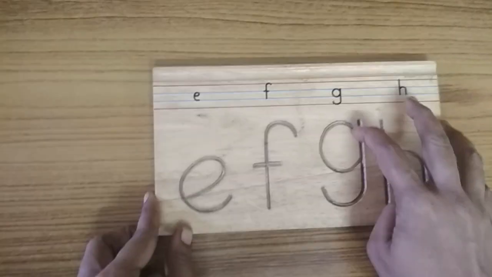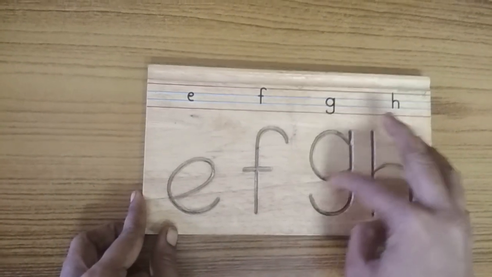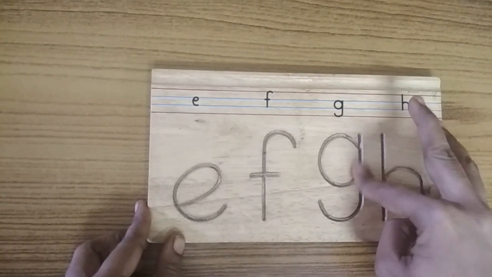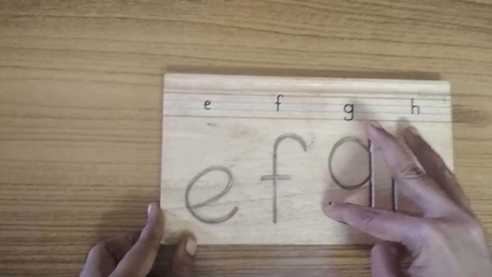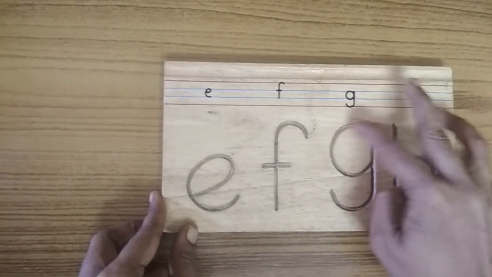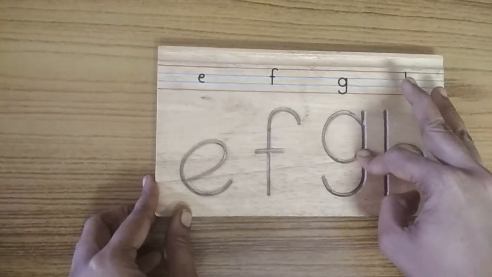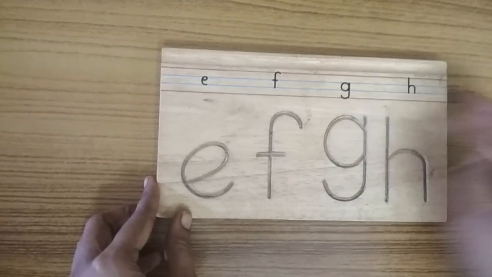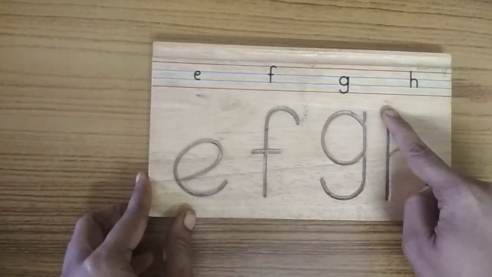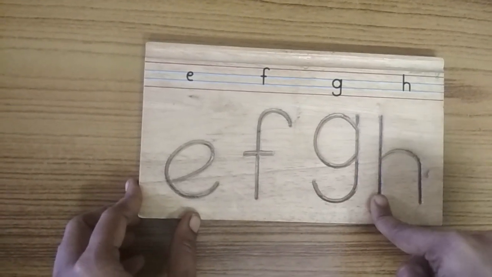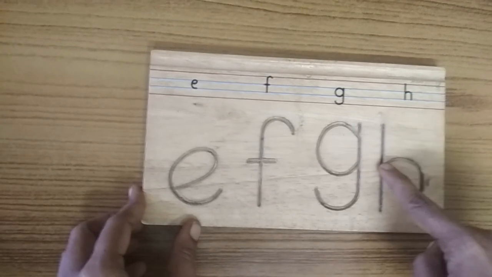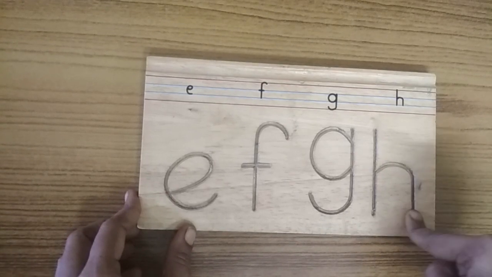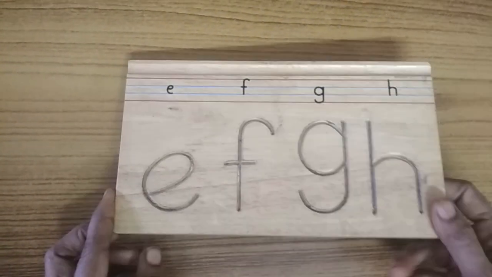Now G, small g. Put a small C, and then you join it with a standing line from top to bottom, and when you come down, it's a small curve like this. It's a small g. Small h, a standing line from top to bottom, and from the middle you take a curve and come down to the bottom. This is small h.